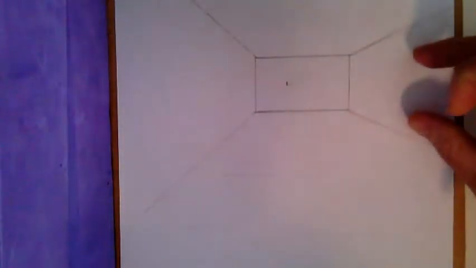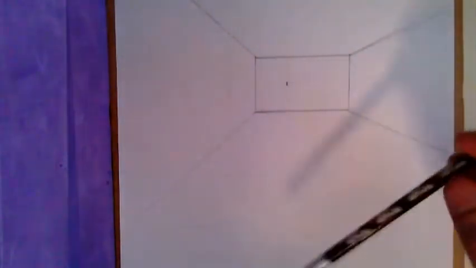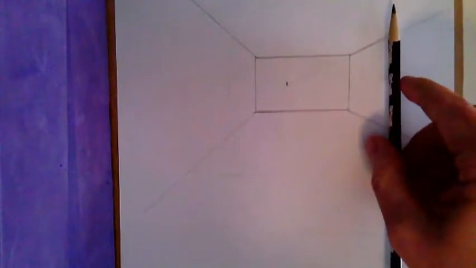Now, one of the things that happened when we found parallel partners before is that a lot of our shapes, particularly square shapes or rectangle shapes, became trapezoids. And let's look at what will happen if we make like a window on the side here.